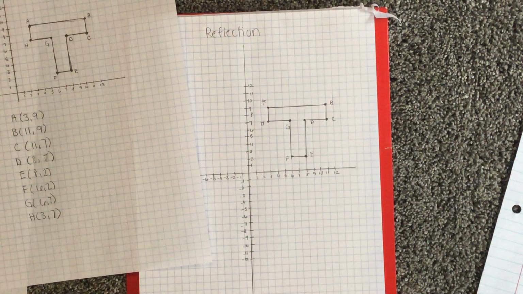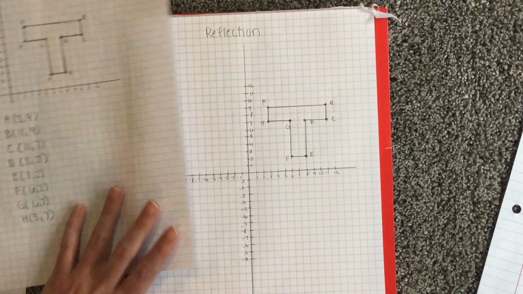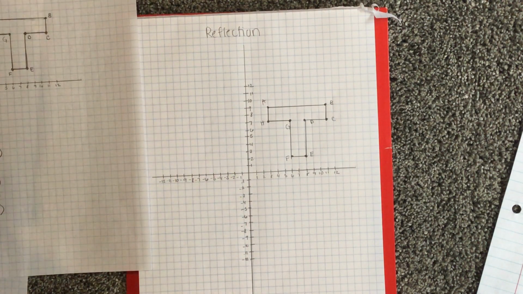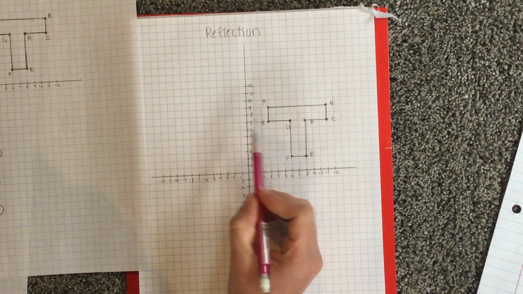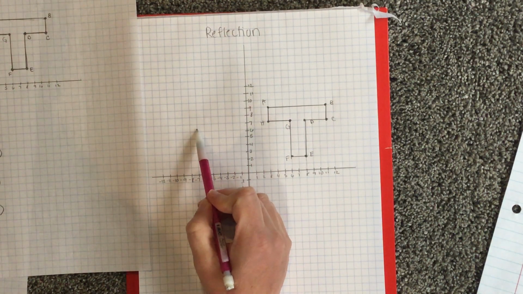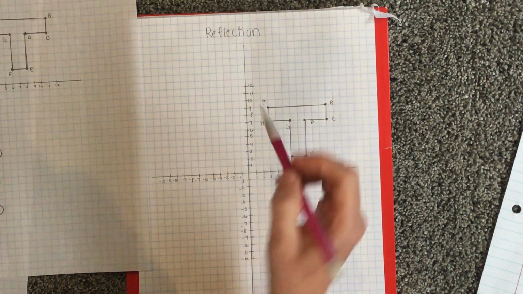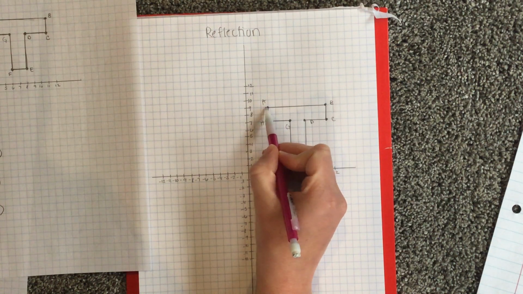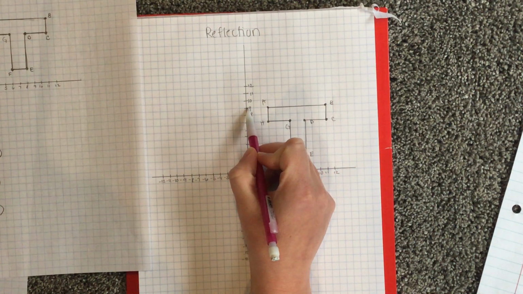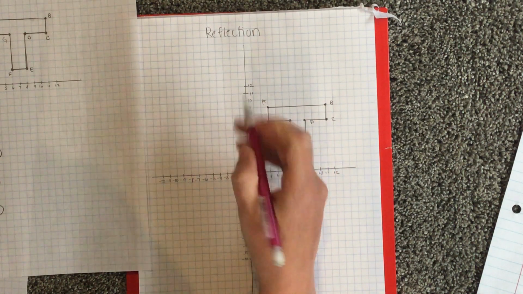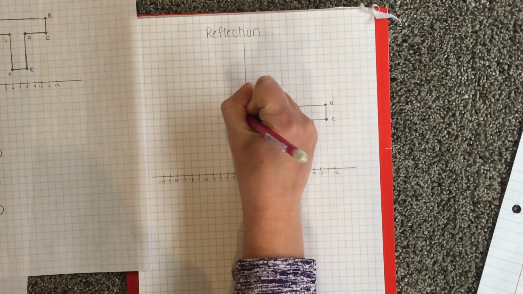Okay, now it's time for reflection. Some people are going to be able just to look at this and reflect it. A lot of people, when they were working on the worksheet, were not successful with that, and they had to redo it and use the second method that I'm going to show you. The first method, when reflecting into the second quadrant, is just to see how far away each ordered pair is from the y-axis. So A is 1, 2, 3 units away from the y-axis, so it's going to be 1, 2, 3 units away on the other side.